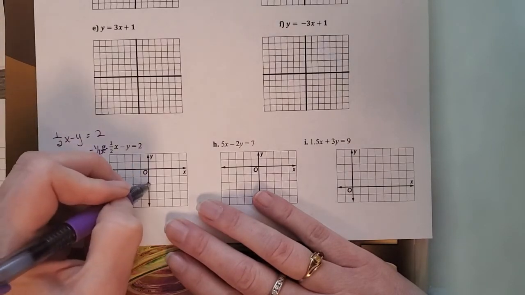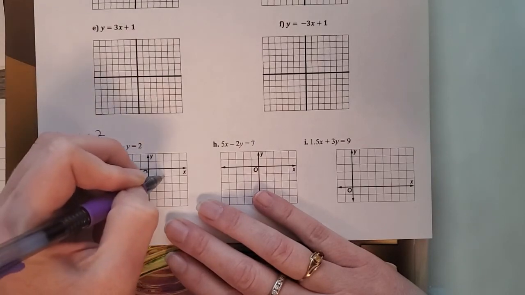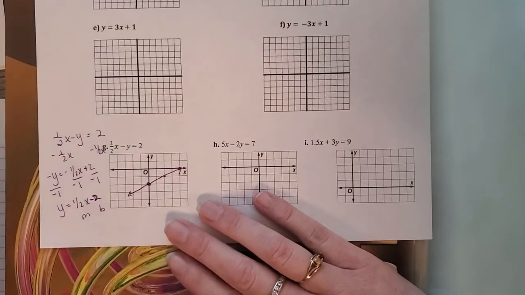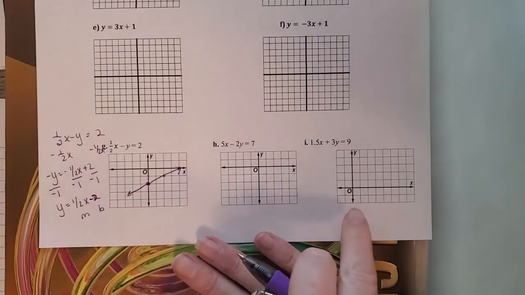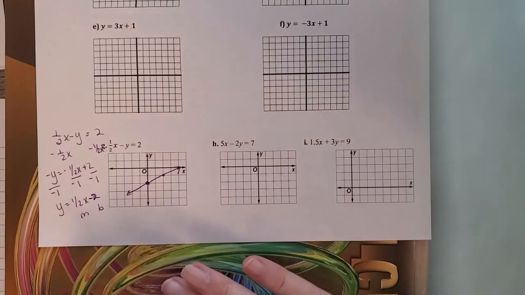We begin at minus 2 again, and we move. So we begin at minus 2, we move up 1 and over 2, and then we can draw that line. So that's what you're going to do on these ones. Solve for y. Once you have it solved for y, then you can plot it in slope-intercept form.